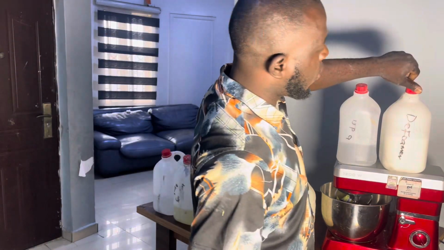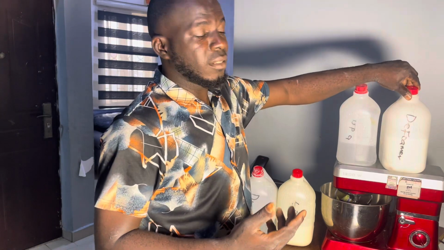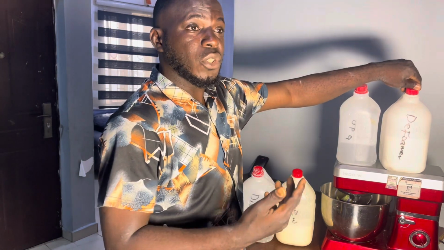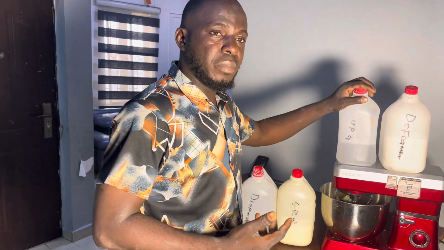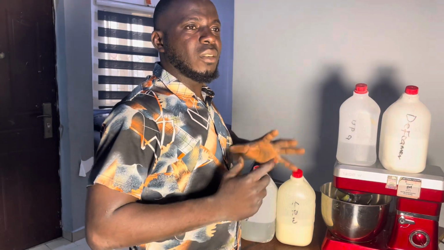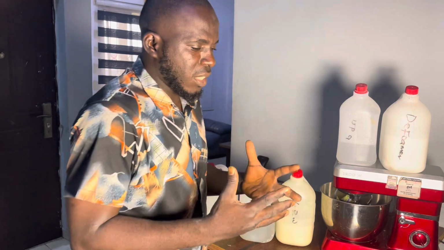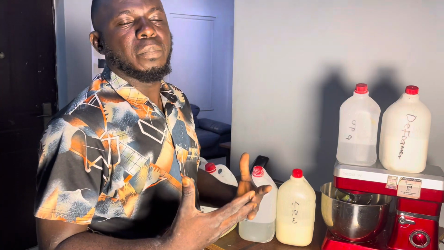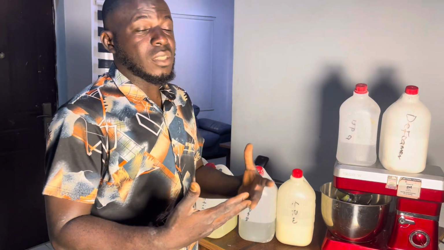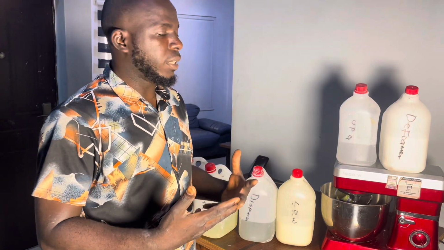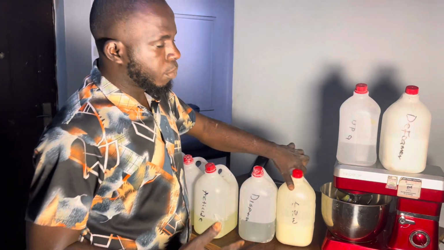This defoamer is not like the normal Nigerian defoamer that we are using. This is an imported defoamer. This is BPG. BPG is a colorant agent that makes the paint formulation hold together and doesn't allow cracking of paint.